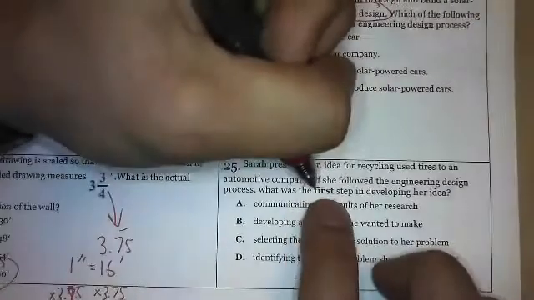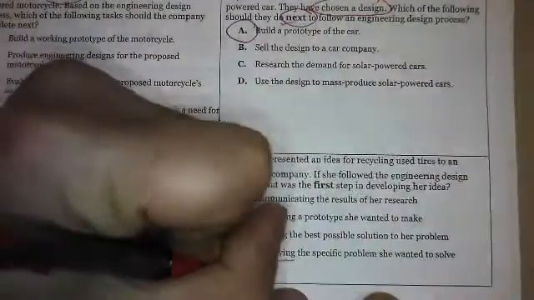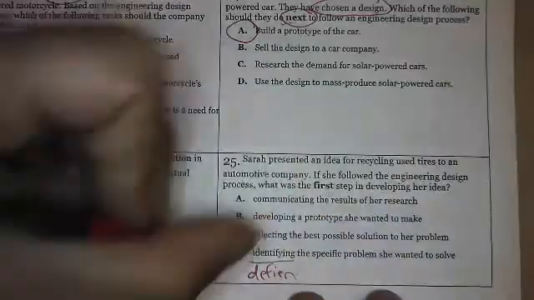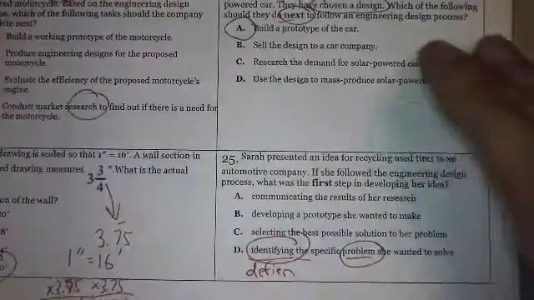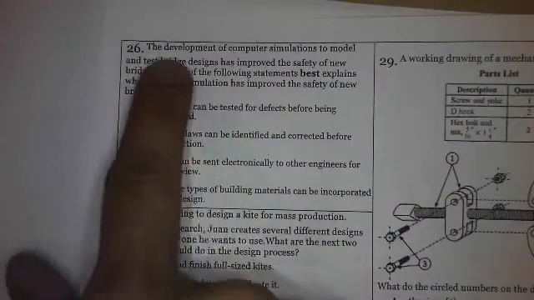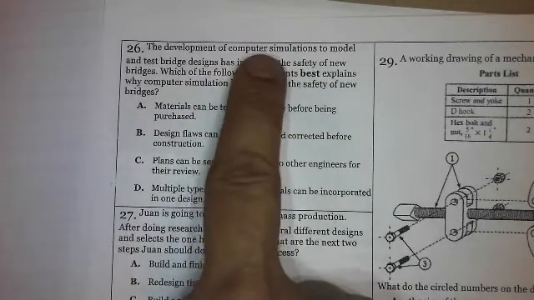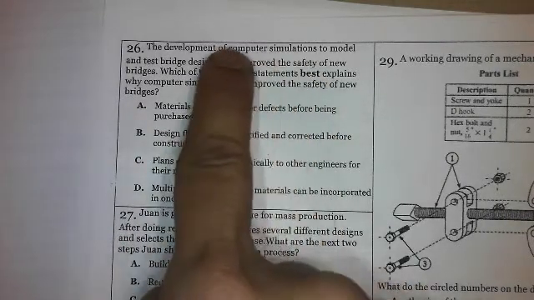Sarah presented an idea for recycling used tires to an automotive company. If she followed the engineering design process, what is the first step in developing her idea? You always want the first step to be define the problem. Identify, same word as define, the problem. Identify the problem. D.